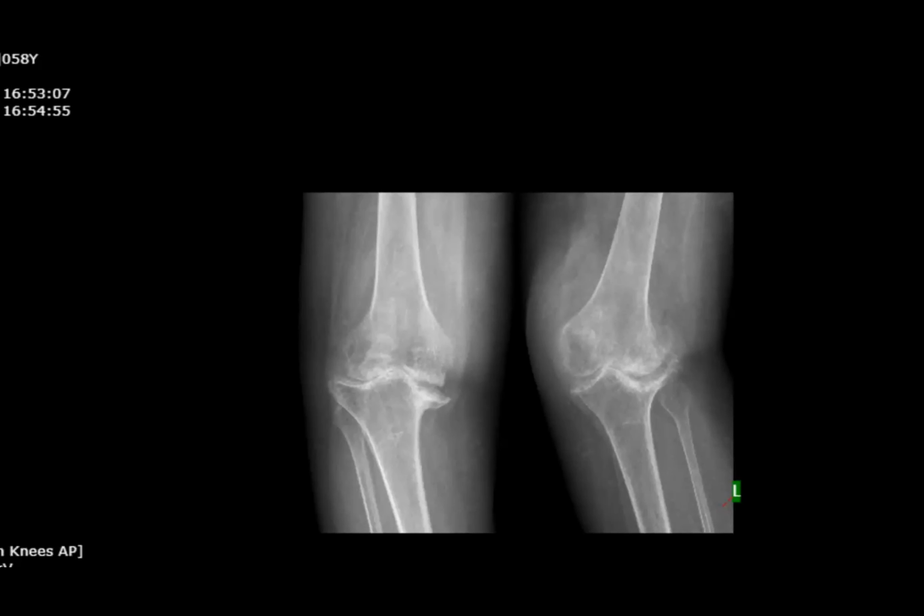So right here, I see an AP of bilateral knees. We can see there is significant deformity with bone loss. Yes. In the right knee, the significant deformity involves the medial condyle. And the left knee, it's mostly involving the lateral condyle. It's most likely a windswept deformity. Yes. So in this kind of knee, I'm concerned for the collaterals.